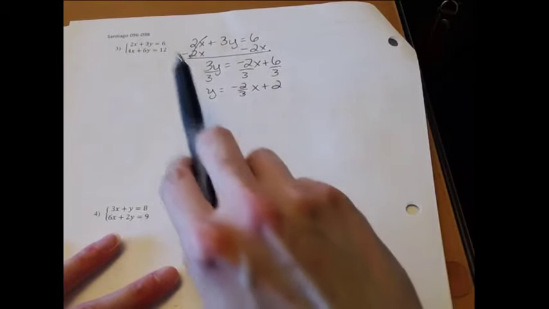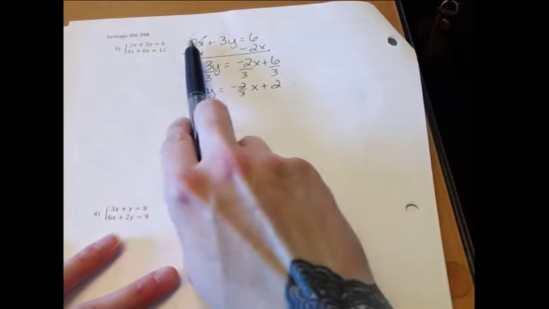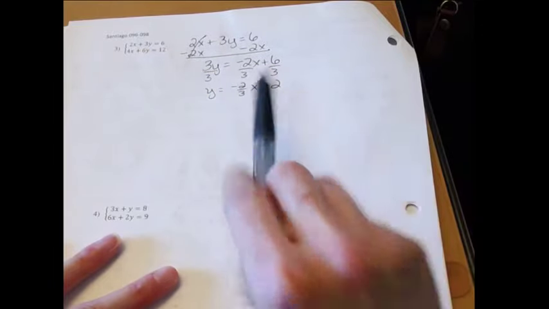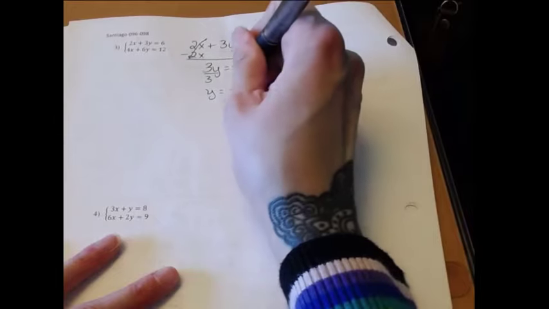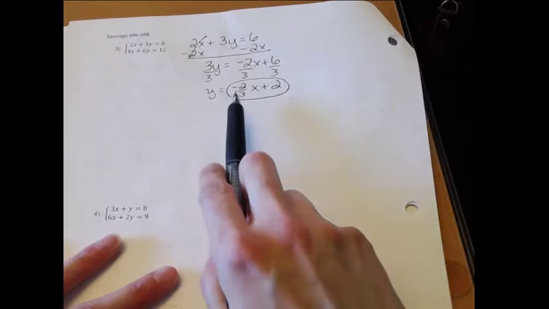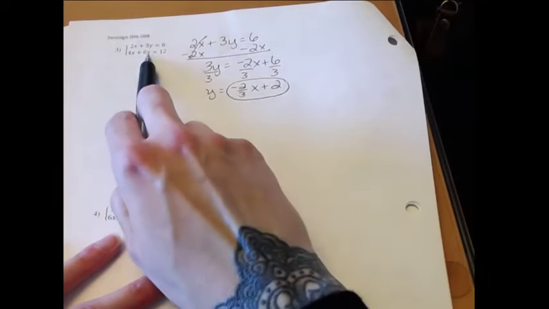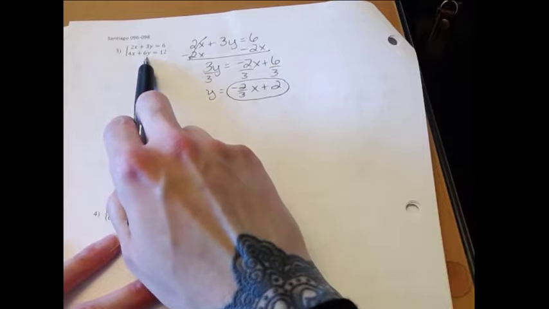Notice here, guys, how I manipulated the first equation. This whole time I manipulated the first equation, and I found that y is negative 2/3 x plus 2. What I can do now is take this expression and plug it in for y in my second equation.